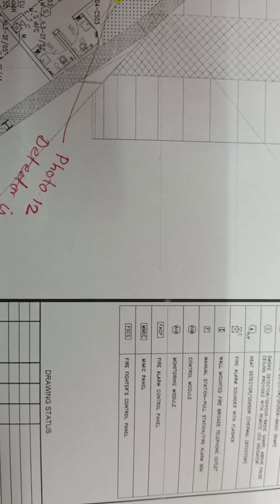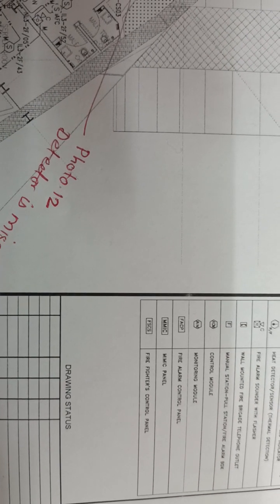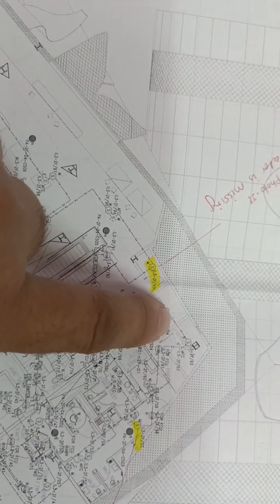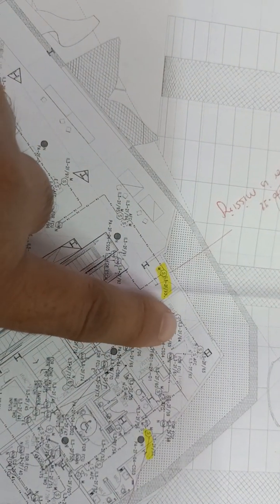This is all we can come to know. Then the last second one is the mimic panel. Like this drawing, there is a big drawing pasted on the wall panel, and in each and every area there will be a bulb. If a fire comes in this area, there will be an LED indicator that will be on, so immediately people can understand that there is fire here.